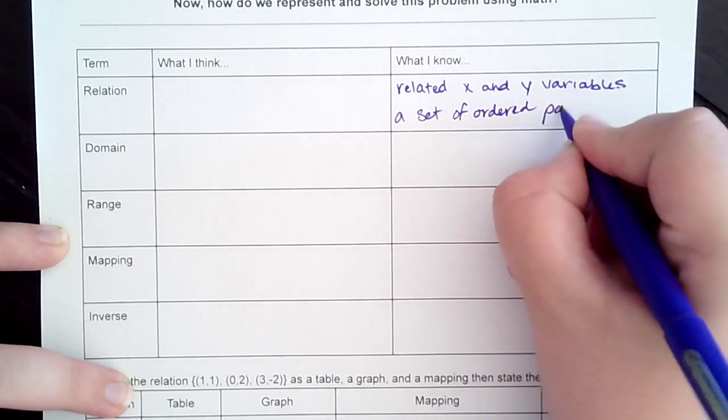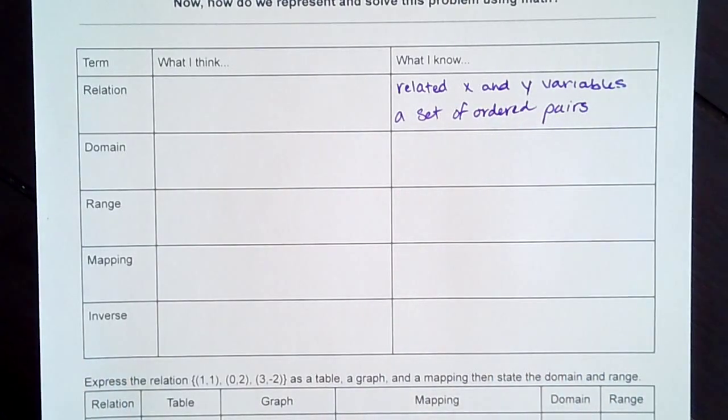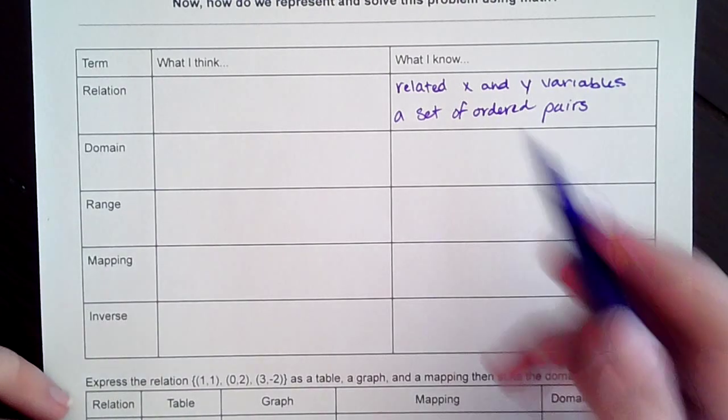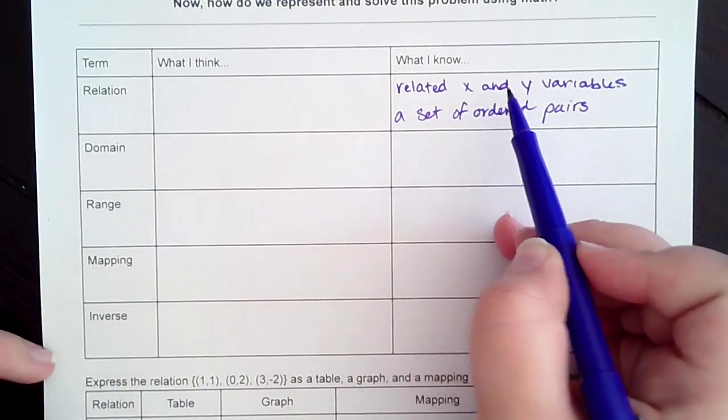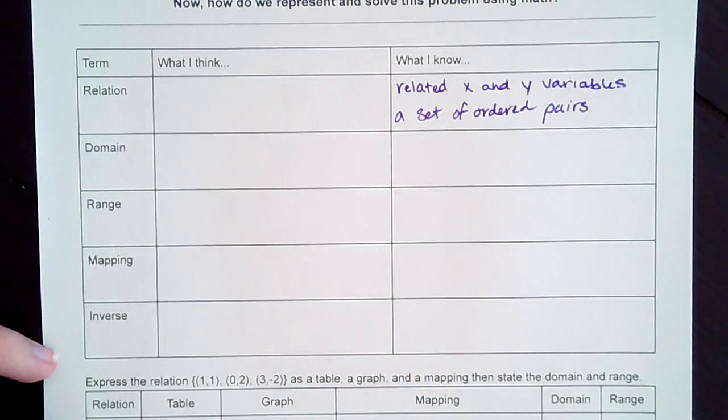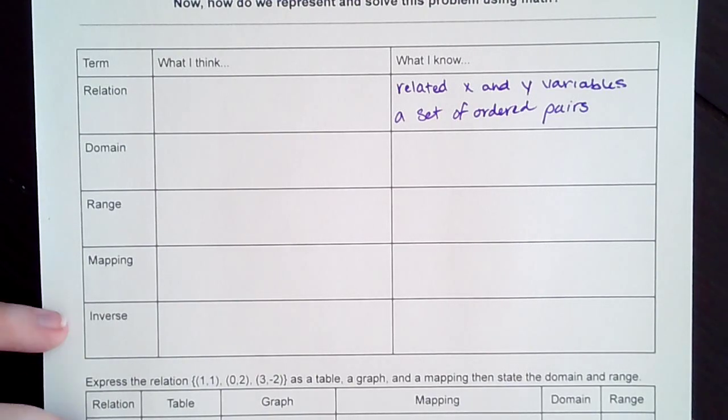So if I said I have 3 points, 1, 2, 3, 4, and 5, 6, that set of ordered pairs would be considered a relation. It's also a set of related x and y values because each point has a related set between the x and the y.